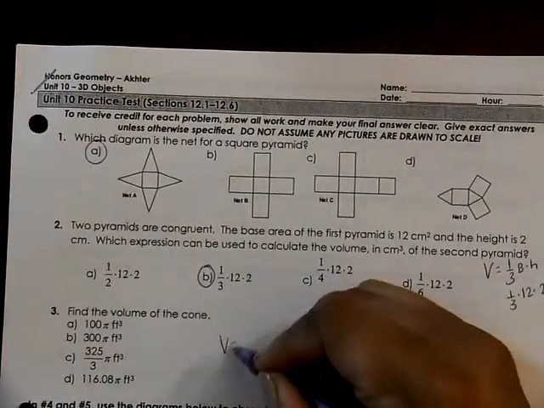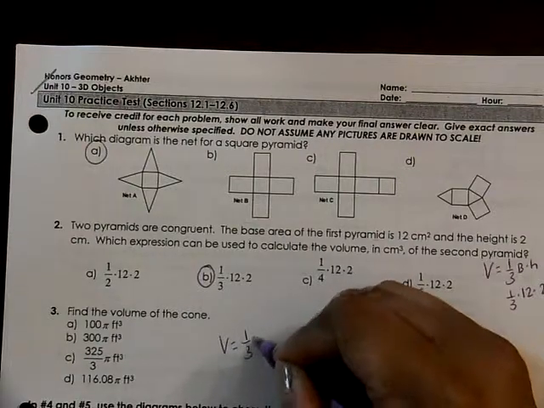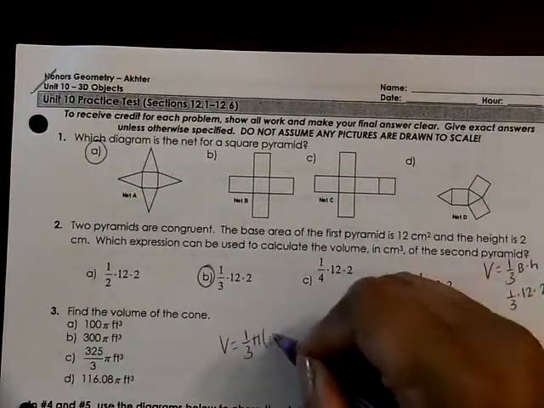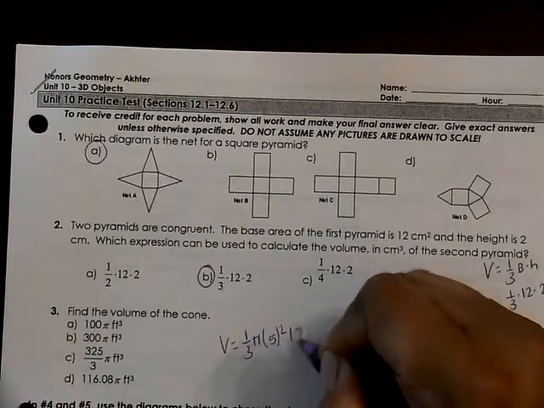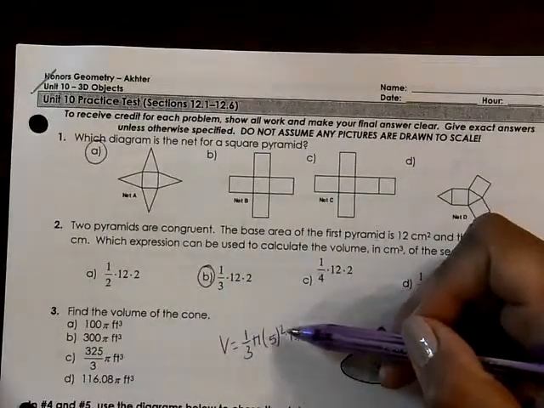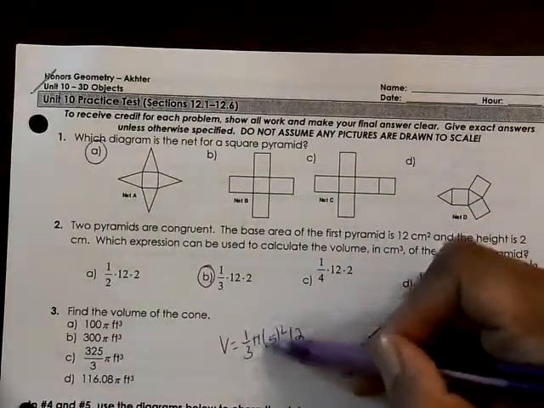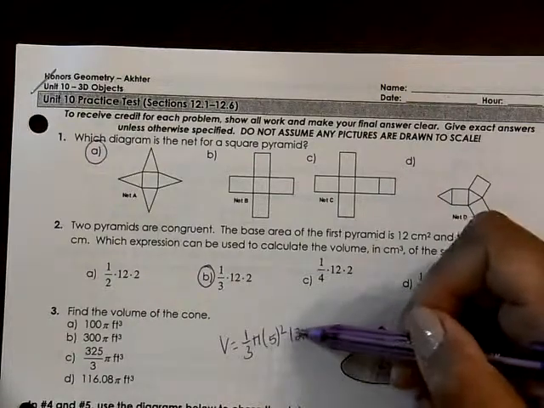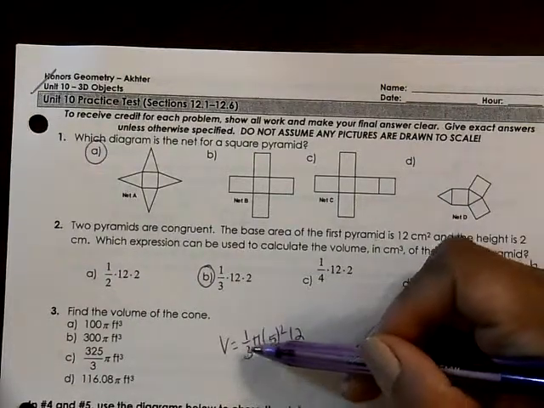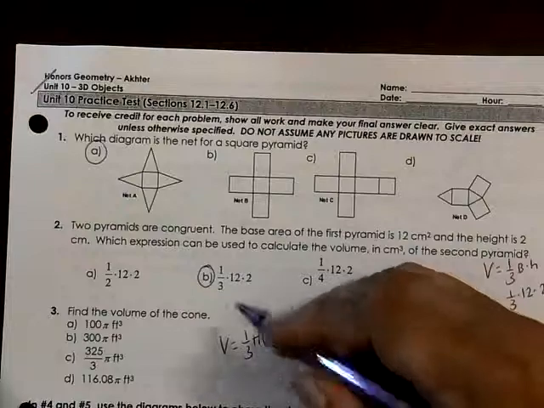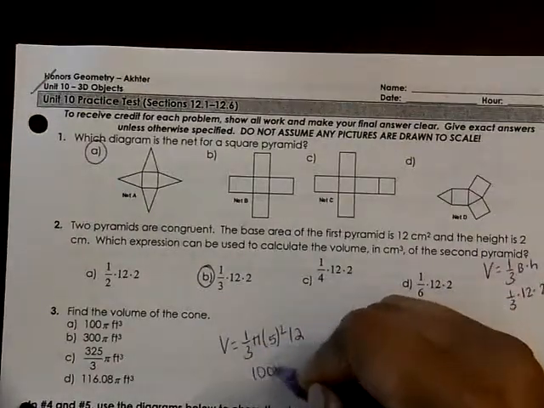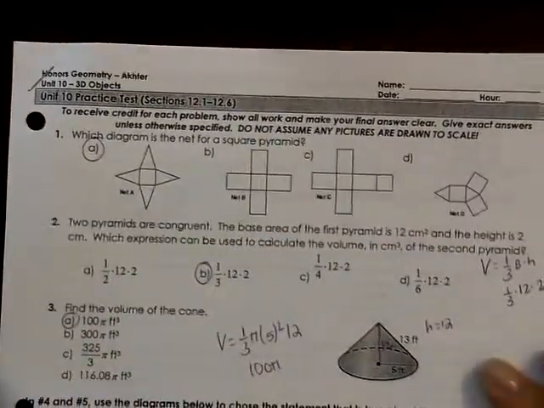Then the formula for the volume of a cone is 1/3 pi r squared h, where r is 5 and h is 12. And when you calculate this, you don't want to keep pi in the answer. You want to do 25 times 12 times 1/3, which is really 100 pi. So the correct answer is A.